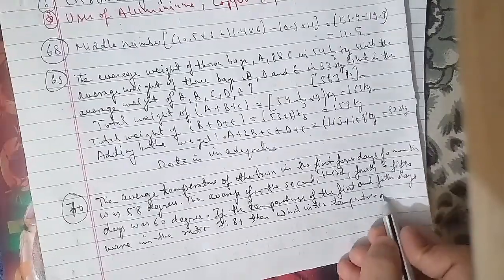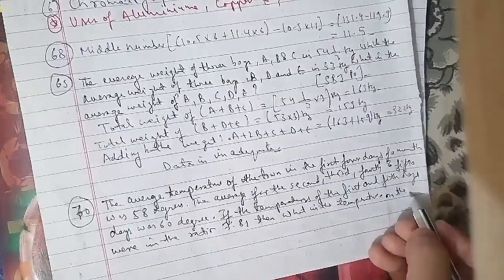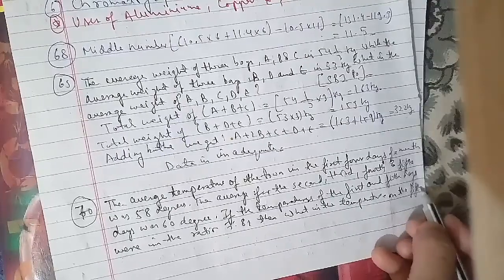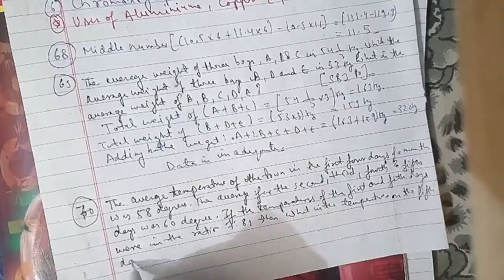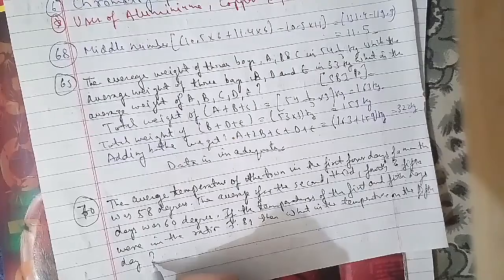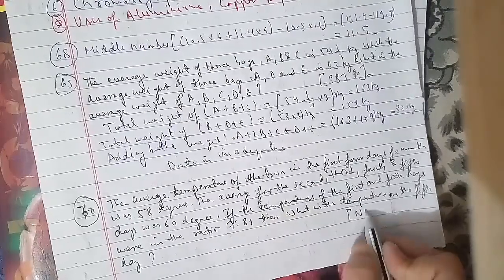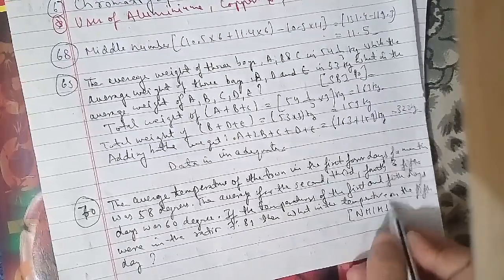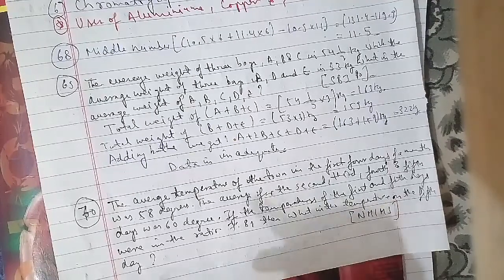This is the first equation we make. Another we make is the sum of temperatures on second, third, fourth, and fifth day equals 60 into 4, which is equals to 240 degree.